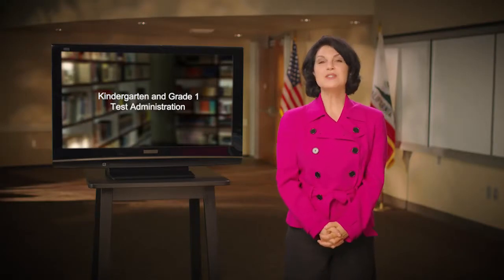The kindergarten and grade 1 assessments are administered to students individually. All 4 domains of the test may be administered in a single session with stretch breaks between domains, or domains can be given in separate sessions as determined by the test examiner's judgment of the attention span of the student.